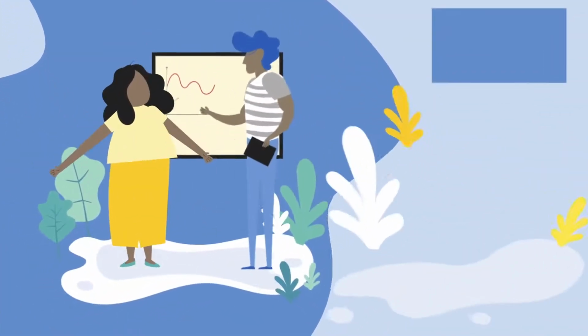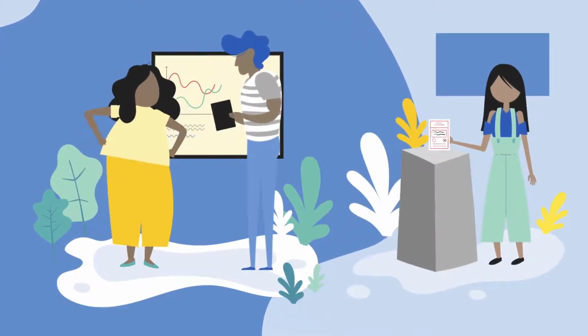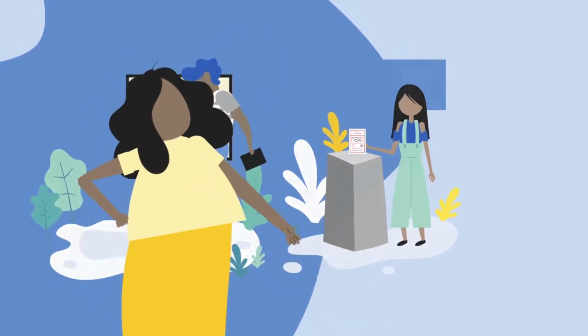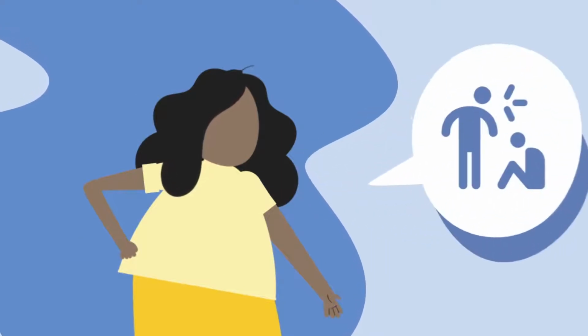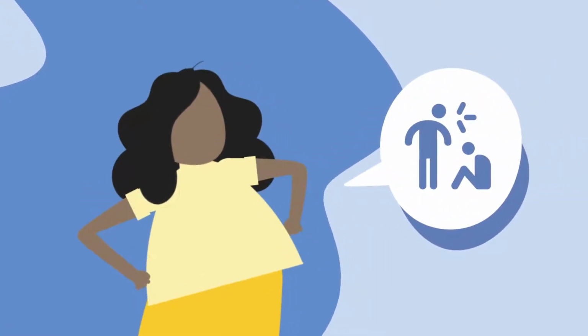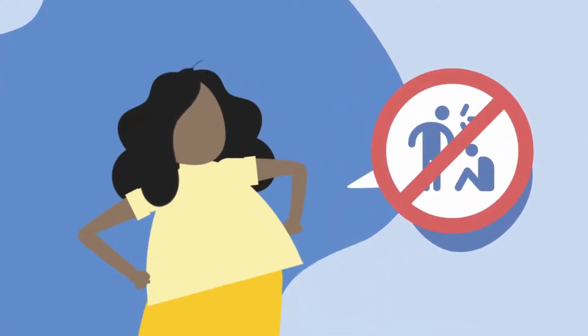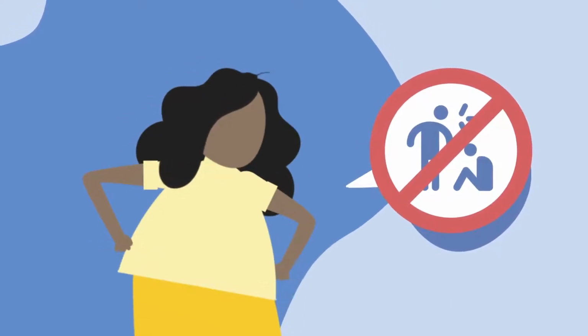Continuously review community feedback against planning. And ensure that all UN and partner staff have signed a code of conduct and are aware of the zero tolerance policy against sexual exploitation and abuse.